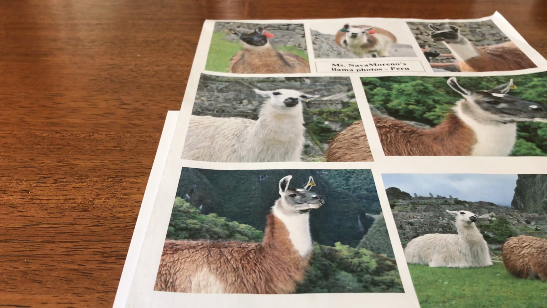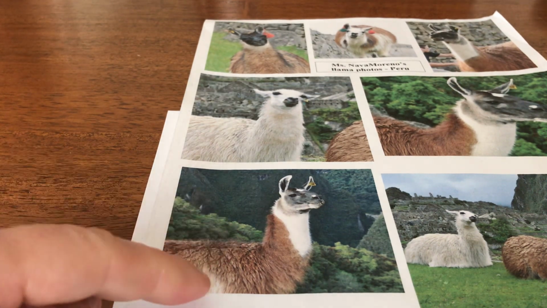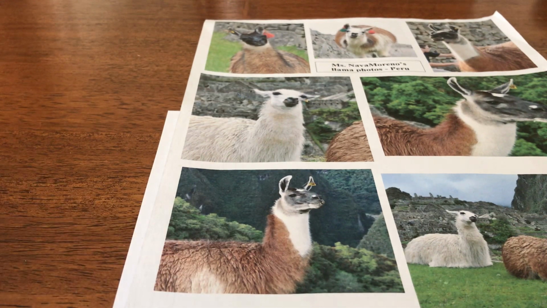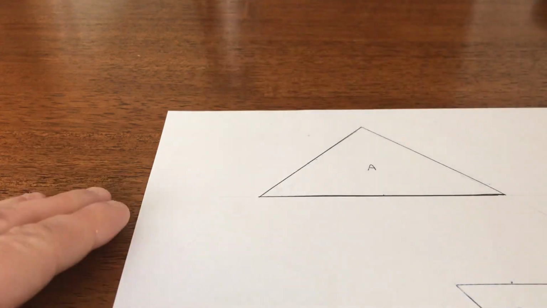So here's a picture of some llamas that I took a long time ago. And this guy right here, I like to call my right angle llama. And hopefully after I am done explaining how to use a protractor and how to measure angles, you will know why I like to call him my right angle llama. Okay, so I'm going to move him aside here.